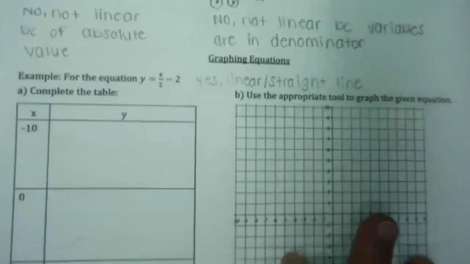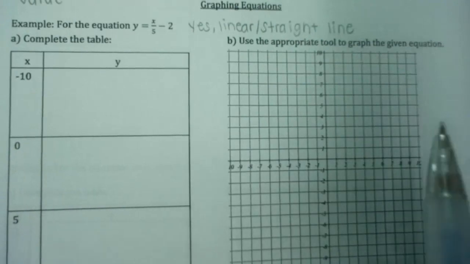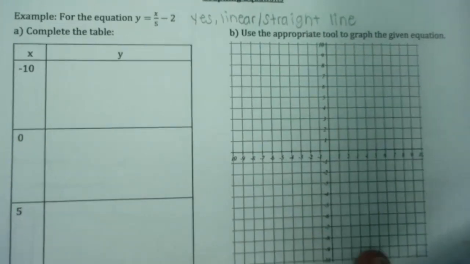So it says complete the table. It gives us x is negative 10, x is 0, and x is 5. And then we're going to use that to graph the equation over here. Let me zoom out just a little bit.